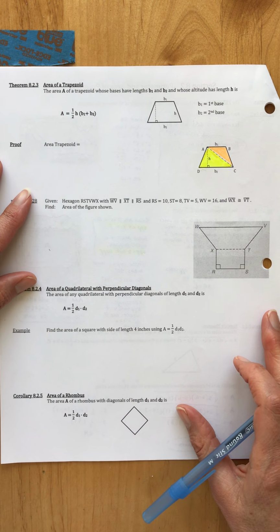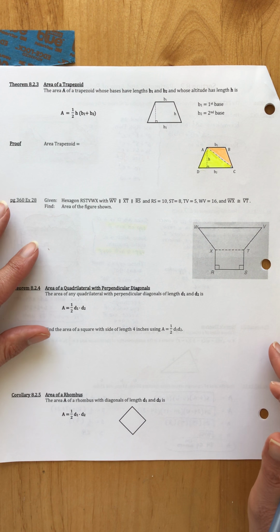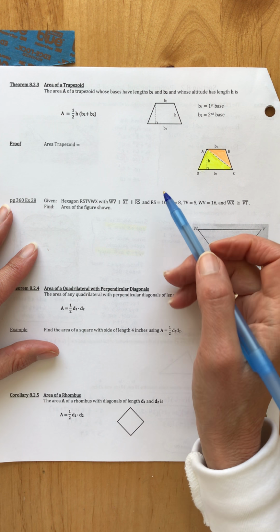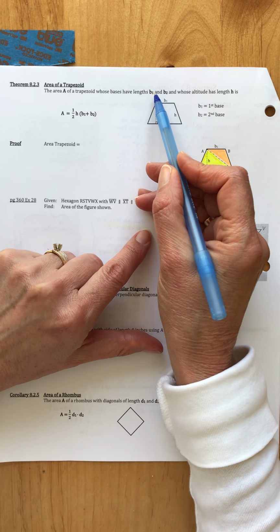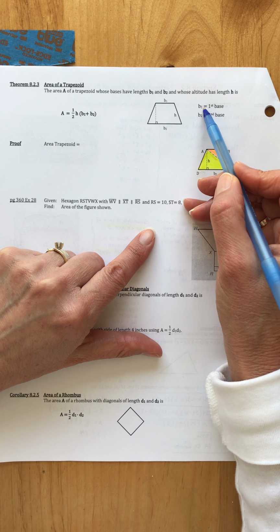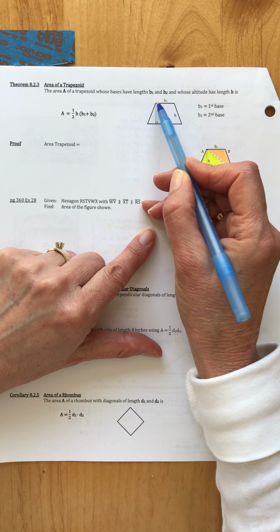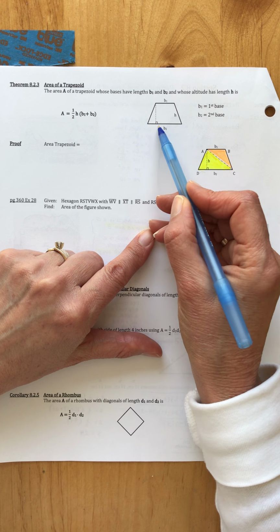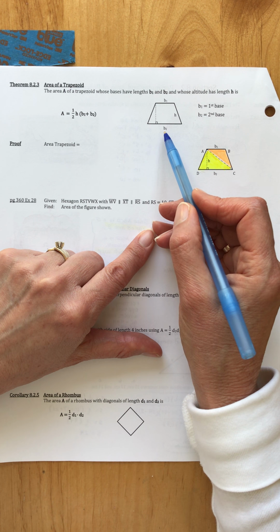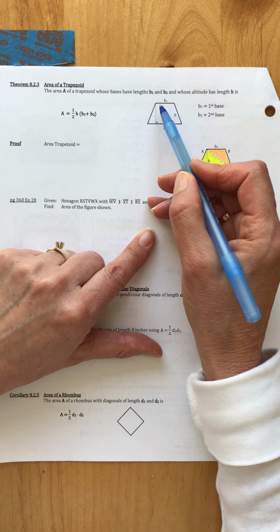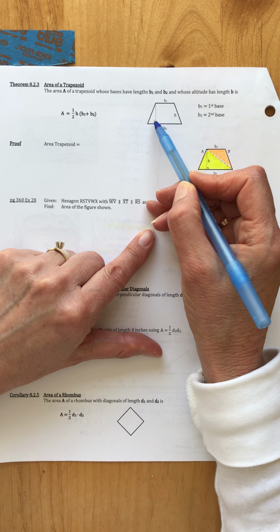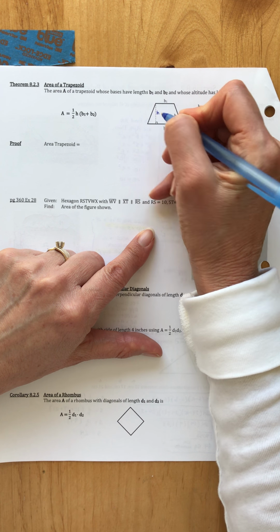Okay, so we've got a theorem for the area of a trapezoid. It says the area of a trapezoid whose bases have lengths b sub 1 and b sub 2. So b sub 1 is just the first base, we'll call that one the top one. And b sub 2 is the second base, the bottom one, but you could label them either way. And altitude h, so here's our altitude of h, and we should label that with an h.